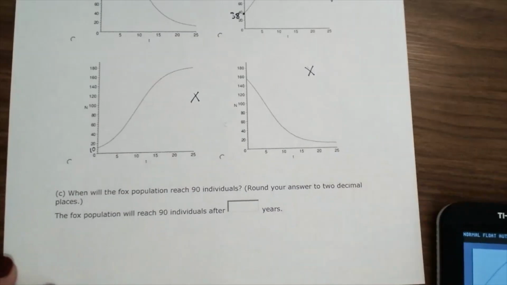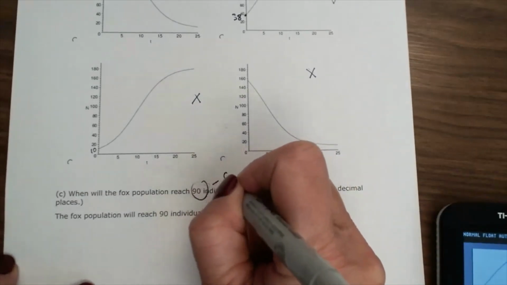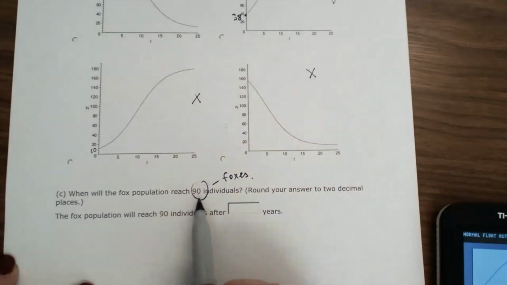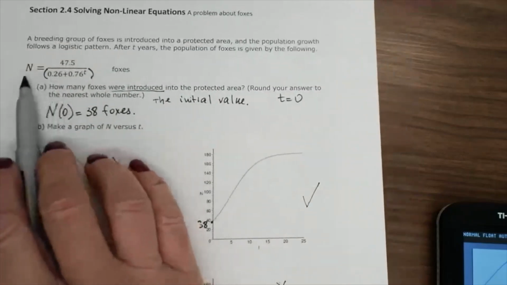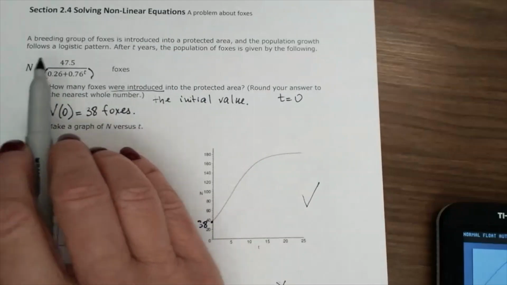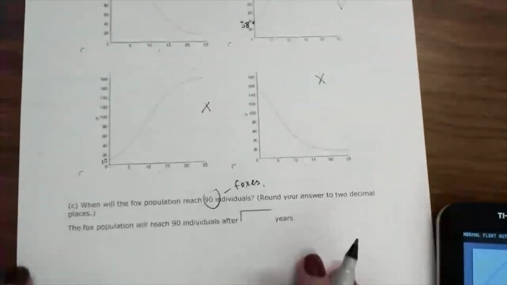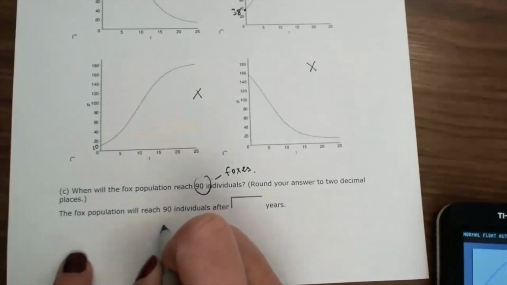So in other words, 90 foxes. So we need to substitute 90 into our formula for n. N is number of foxes, t is number of years. In other words, we need to solve this equation.